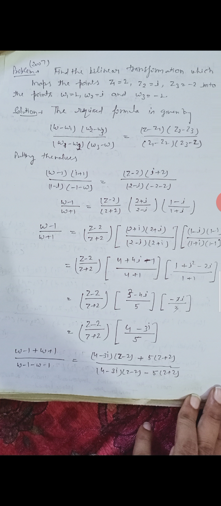componendo and dividendo, this can be written as (w minus 1 plus w plus 1) upon (w minus 1 minus w minus 1). This is (4 minus 3i)(z minus 2) plus 5(z plus 2) upon (4 minus 3i)(z minus 2) minus 5(z plus 2). After solving this, we can find w is equal to (3z plus 2i) upon (iz minus 6).